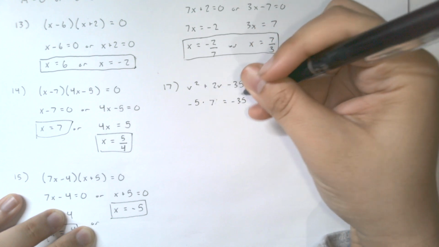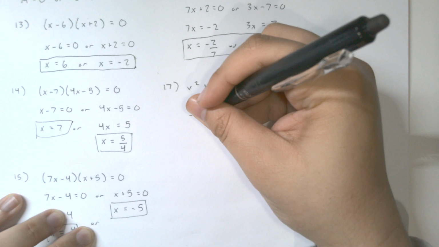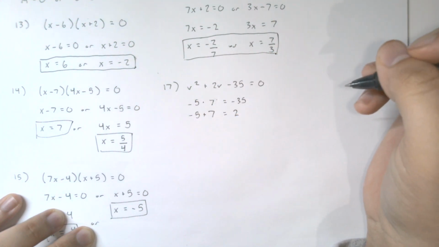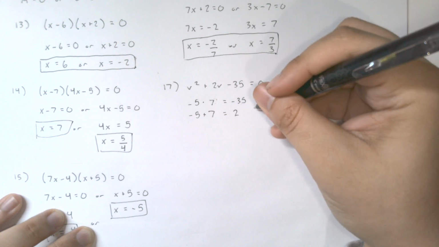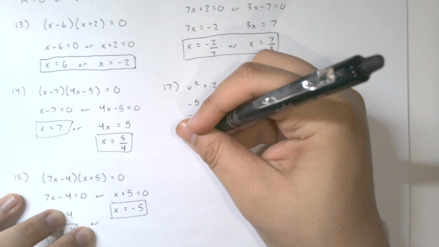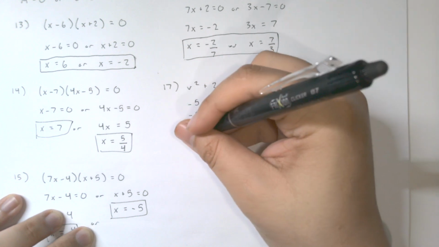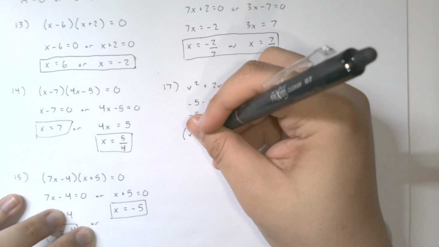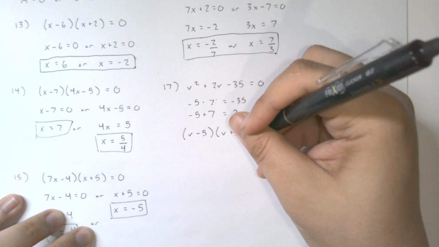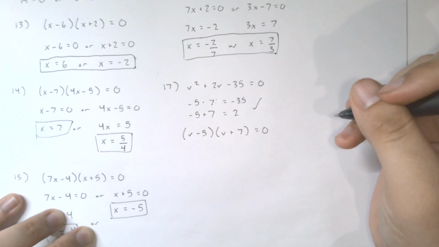That's equal to negative 35. And then if we have negative 5 plus 7, this is equal to positive 2. So we know that these are our two numbers. And so that means that we can break this up, and we can factor it as v minus 5 times v plus 7, which is equal to 0.